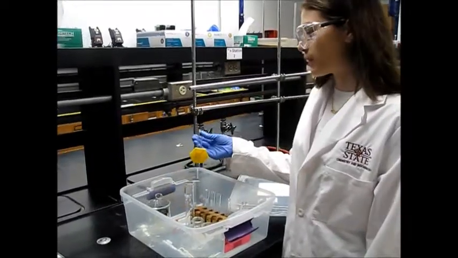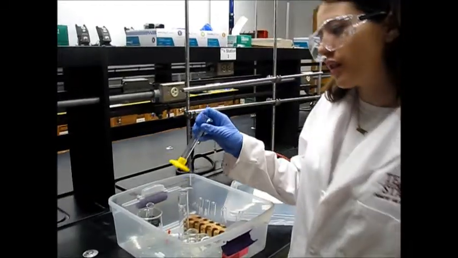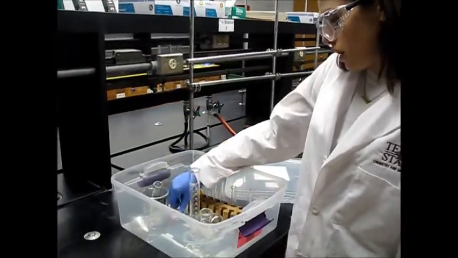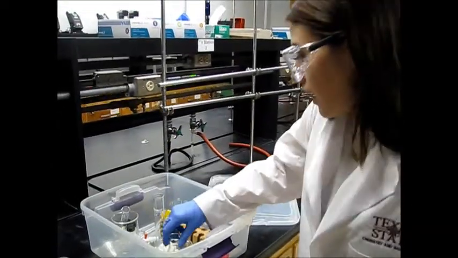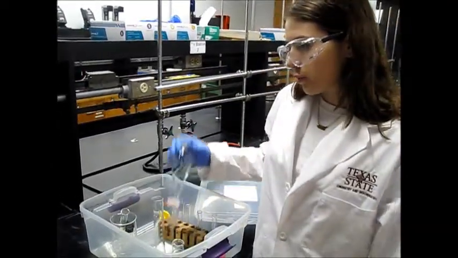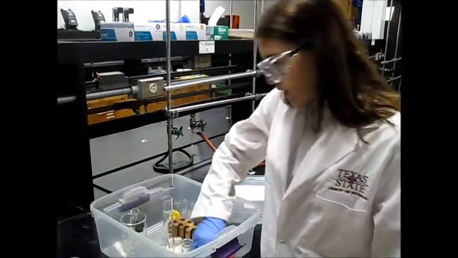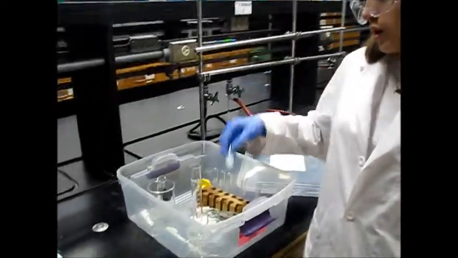So in the bin for this experiment, you will have a 10 milliliter graduated cylinder, a 125 milliliter Erlenmeyer flask, a 125 milliliter separatory funnel, as well as the stopper.